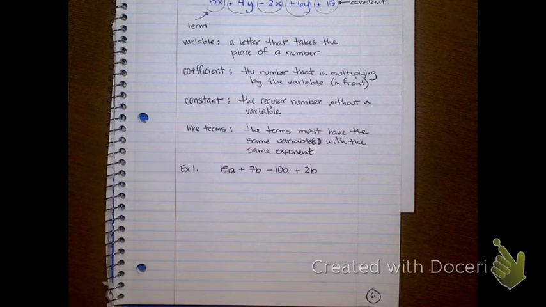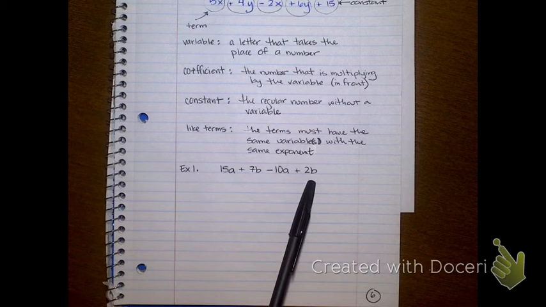And I want you guys in this example to think about which terms are the same kind. You have 15a, 7b, negative 10a, positive 2b. Okay? Which ones are the same kinds?